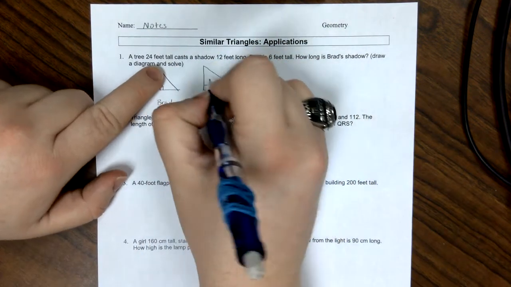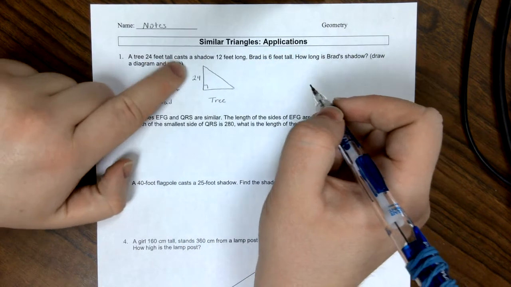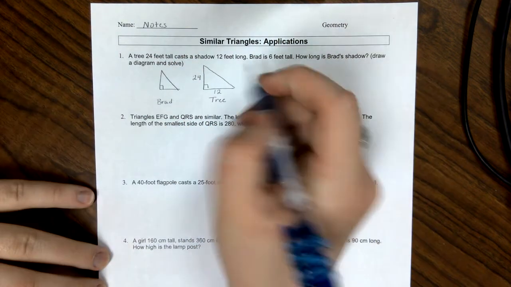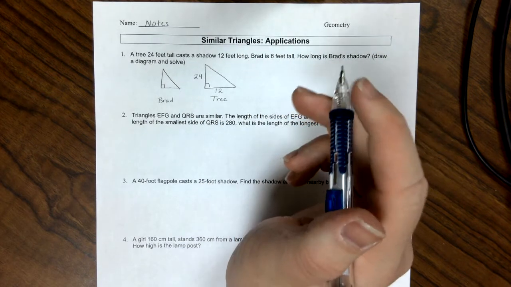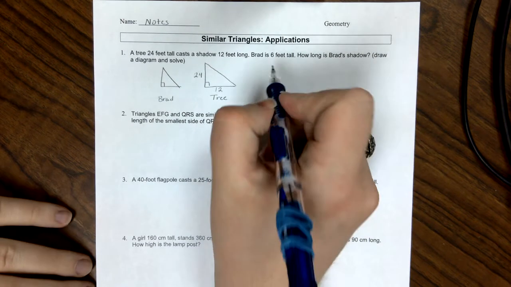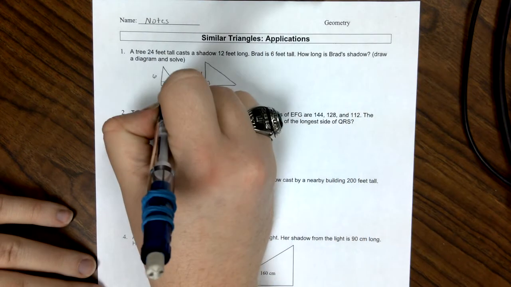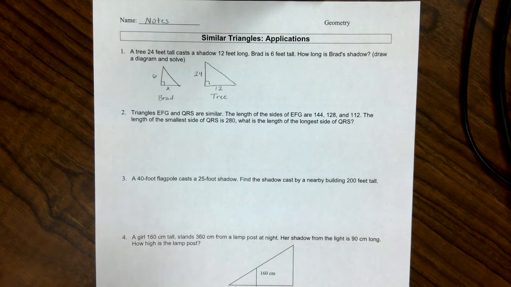It says a tree 24 feet tall, so my 24 goes here, casts a shadow that's 12 feet long. Shadows are always on the ground. Yes, I know my lengths don't look correct, but it doesn't matter. We're just doing it to help us visualize what's going on. Then Brad is 6 feet tall, so 6 goes here. How long is his shadow? That will be where x goes. So your first goal is to get a picture drawn and set up so that you can set up the proportion to solve the problem.